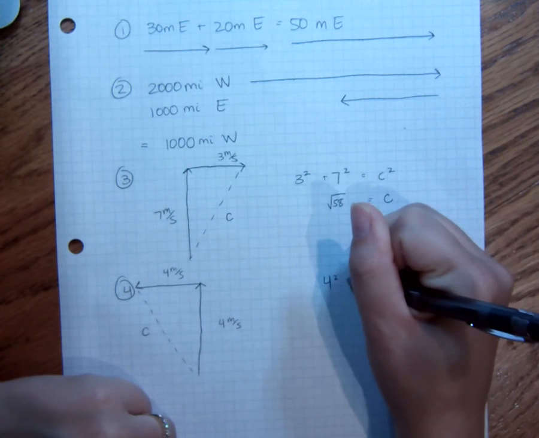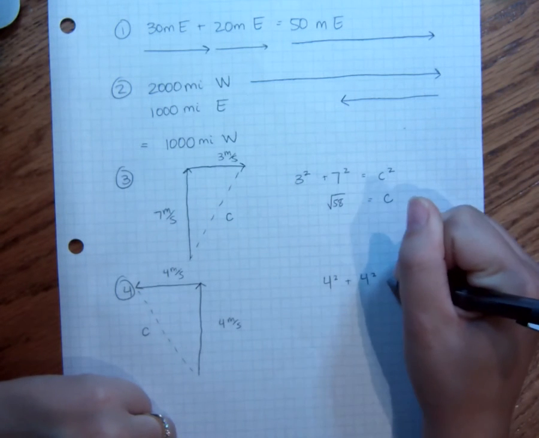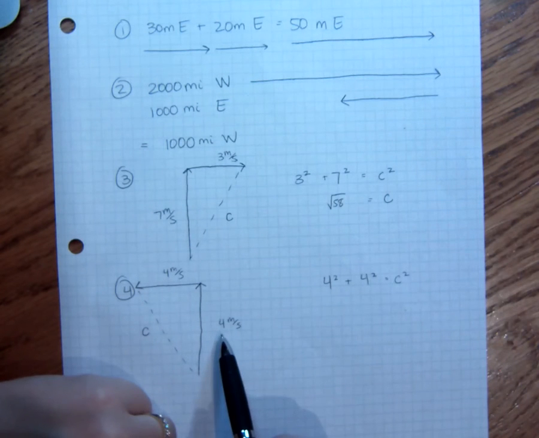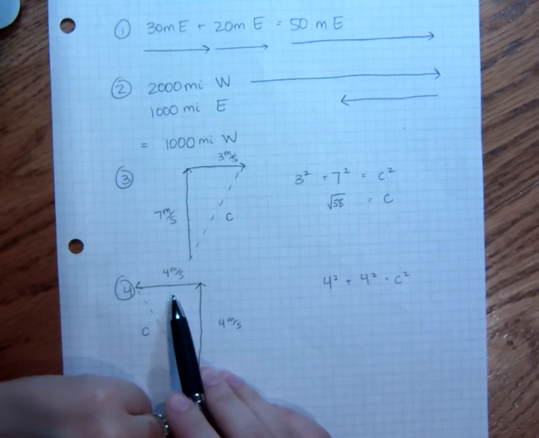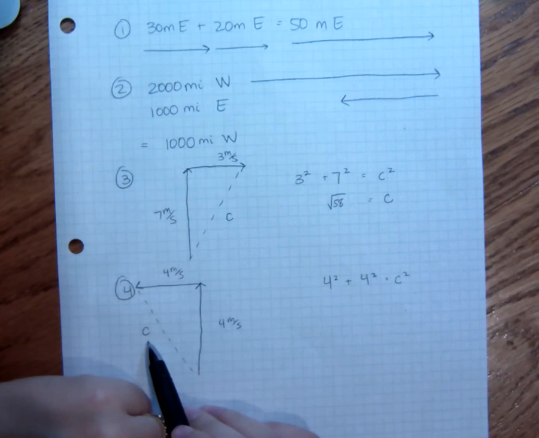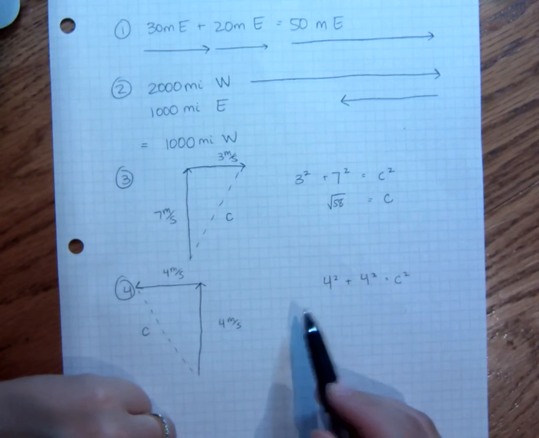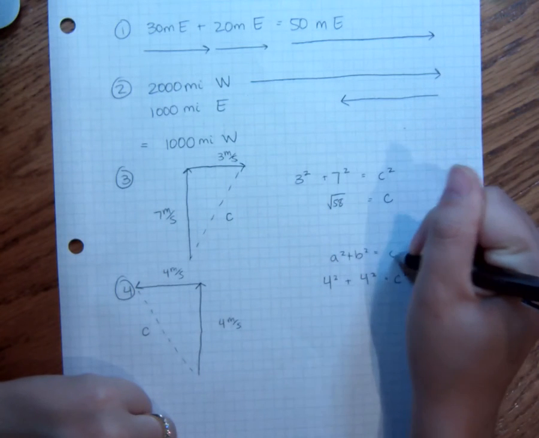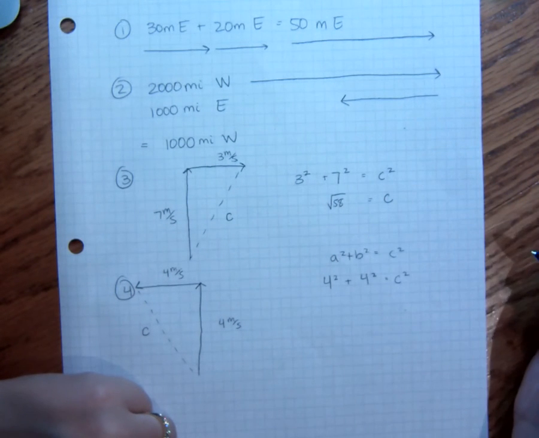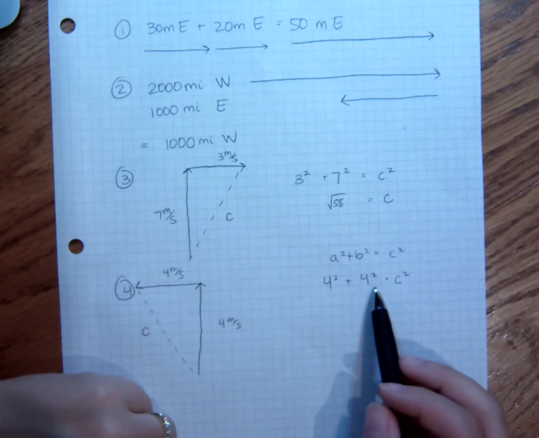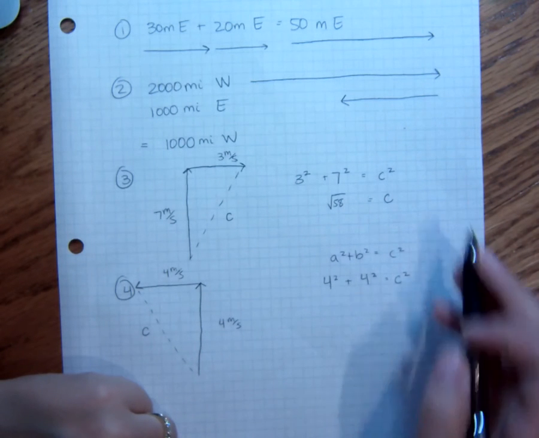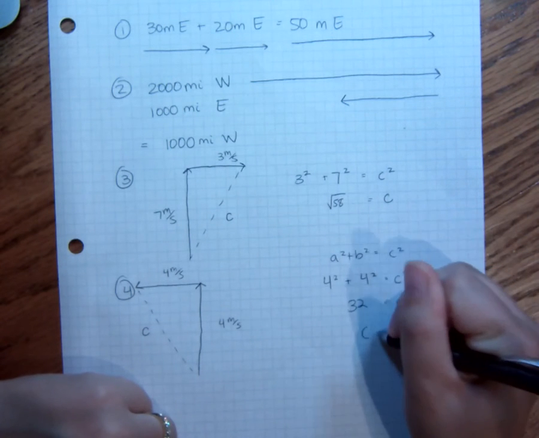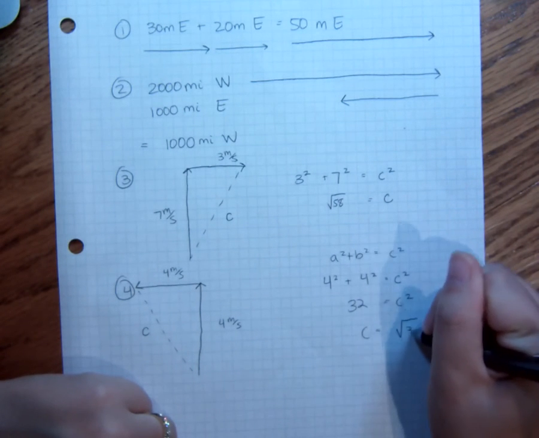So what's the length of this side of this vector? Same thing as the last problem, we're going to do the Pythagorean theorem, which says that the sum of the squares of the sides is equal to the square of the hypotenuse, or also a squared plus b squared equals c squared. So my a and my b are 4, so I square those and add them together. I get 32 is equal to c squared. So c is equal to root 32.